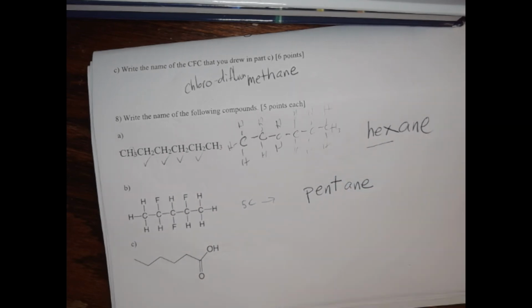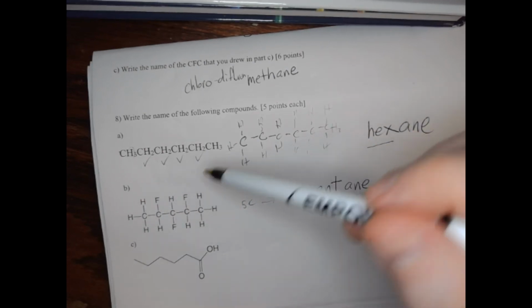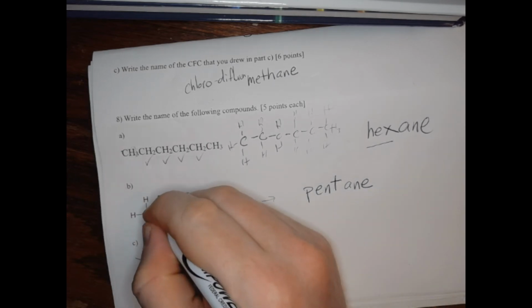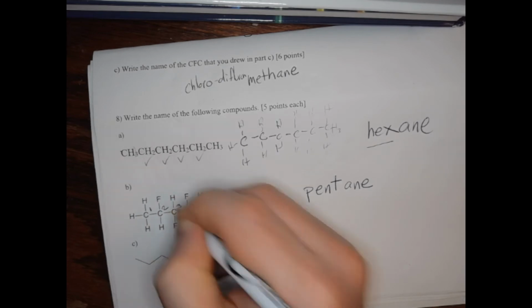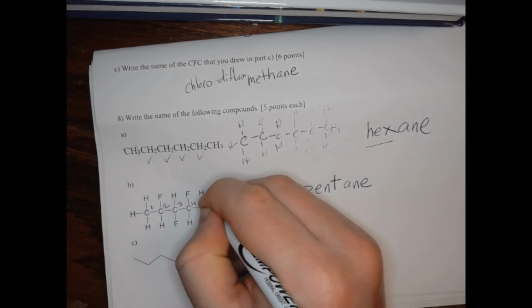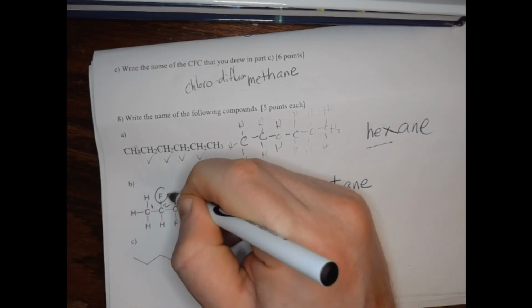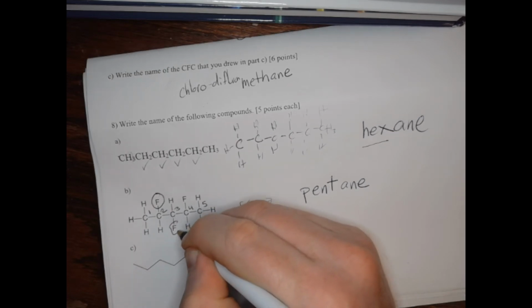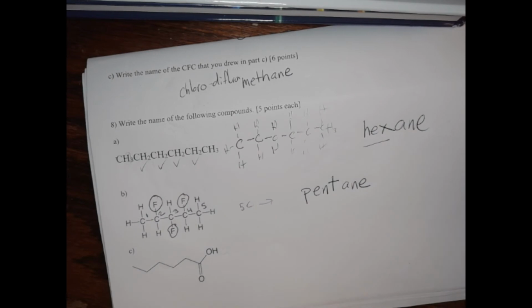But we're not done, because we need to look and see that instead of all hydrogens, there are some fluorine atoms that have been thrown in here. And so I'm going to count these carbons: 1, 2, 3, 4, 5. And then let me see where these fluorines are. There's one here attached to carbon number 2. There's one here attached to carbon number 3. And there's one here attached to carbon number 4.